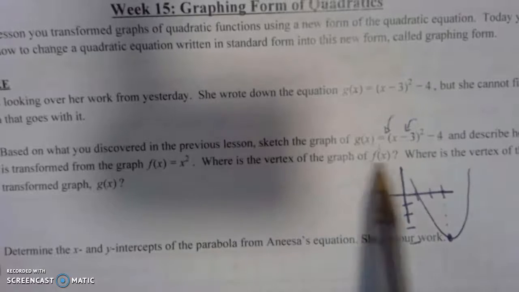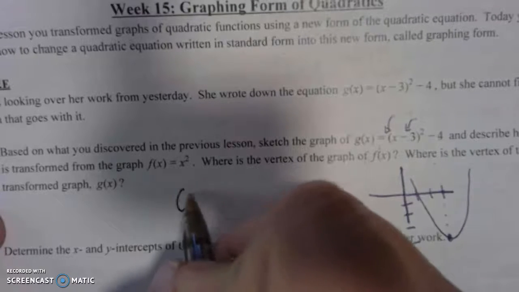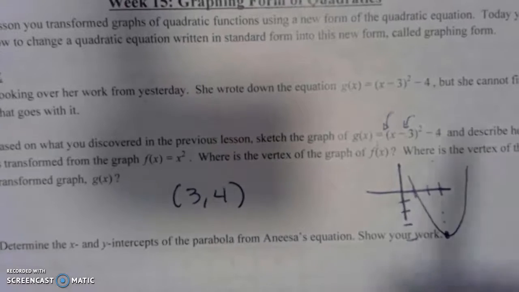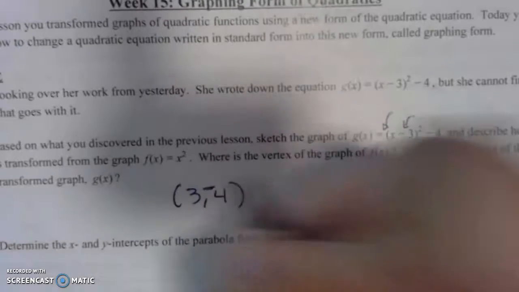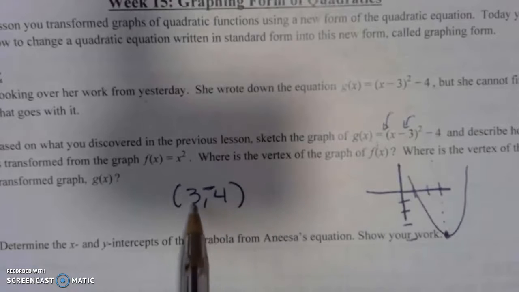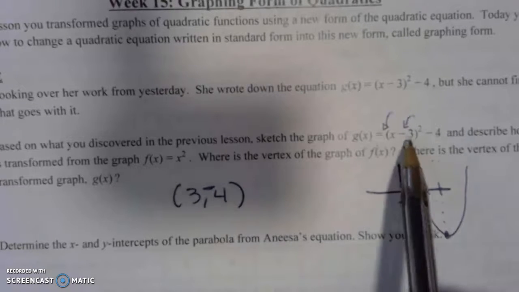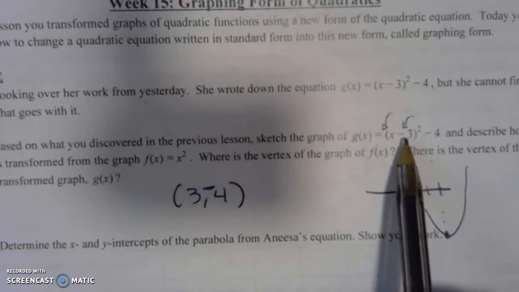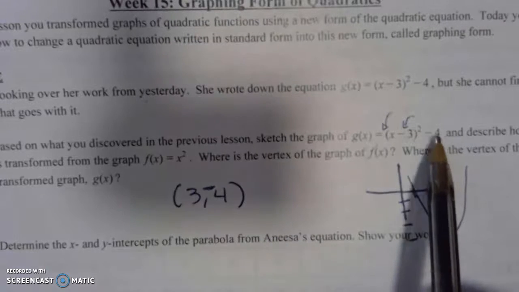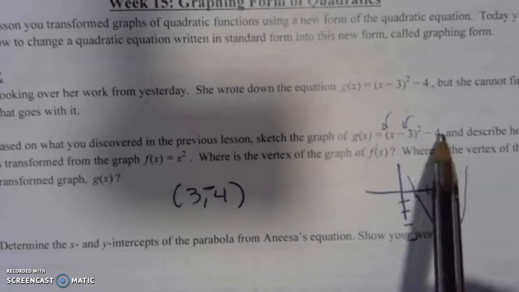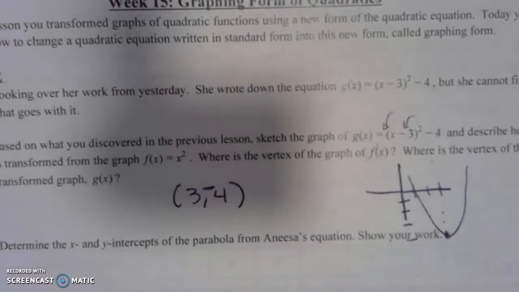Where is the vertex of that graph? It's 3, negative 4. Do you see why this is called the graphing form? You see how we can get the numbers for the vertex straight from the equation. We take the opposite of the x. Remember I say you mess with the x. And then you use this number out here. So what's the opposite of negative 3? Positive 3. And there's a minus 4. So our vertex is 3, negative 4.